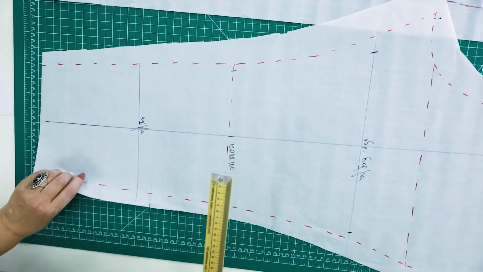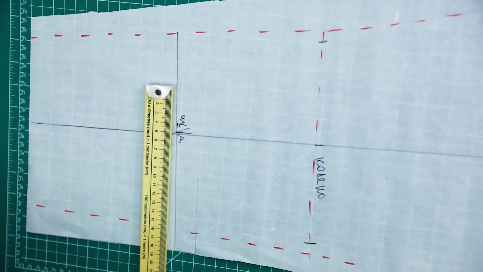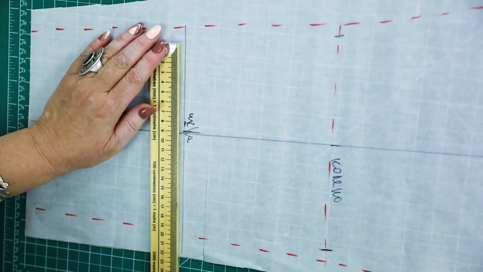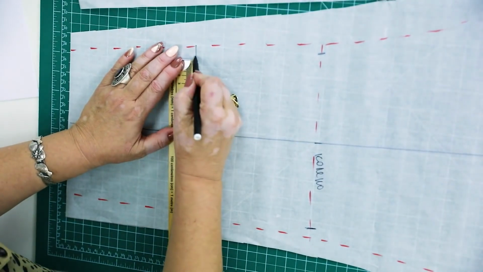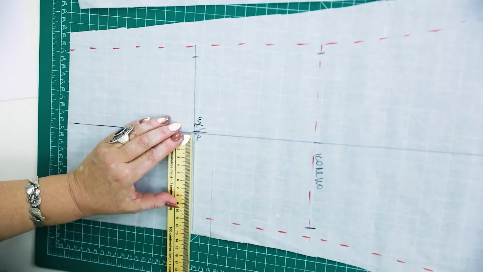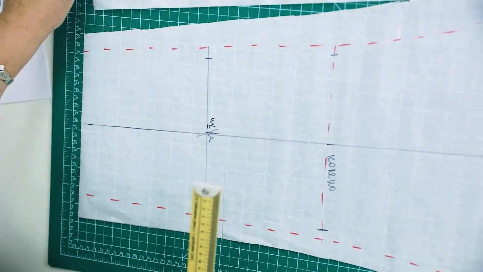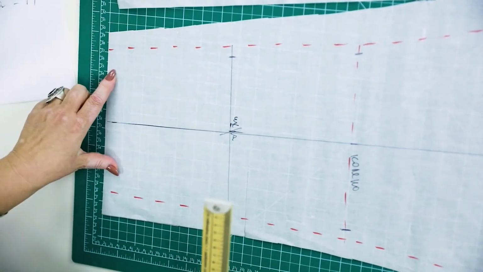The calf circumference is 18 plus 1, which is 19. 19 divided by 2 equals 9.5. At the bottom we had 14 centimeters. 14 plus 1 is 15.